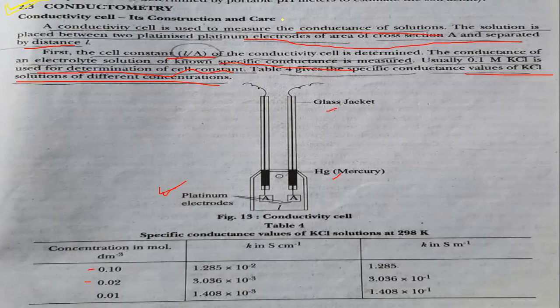A conductivity cell is used to measure the conductance of a solution. Why are we measuring the conductance of a solution? To do the qualitative and quantitative analysis of any substance.